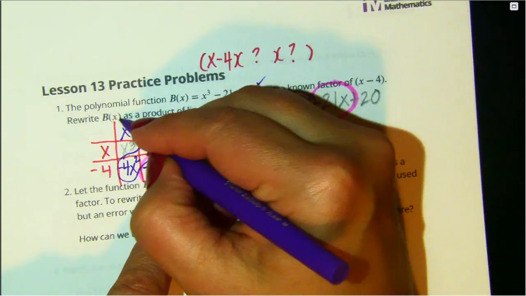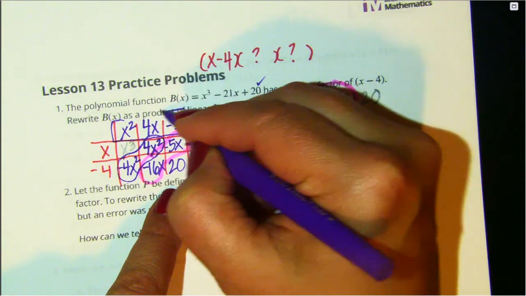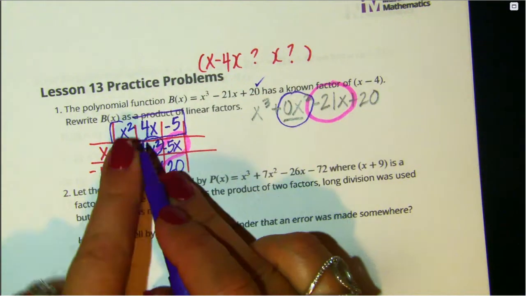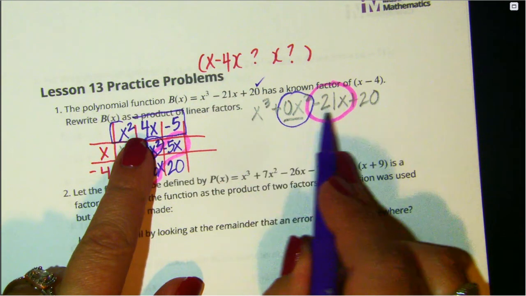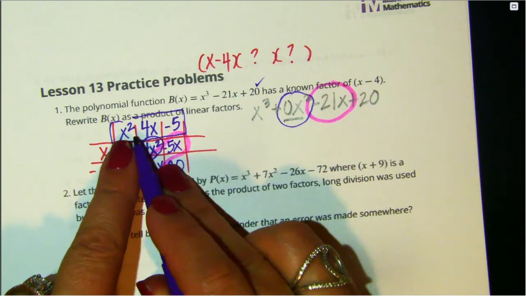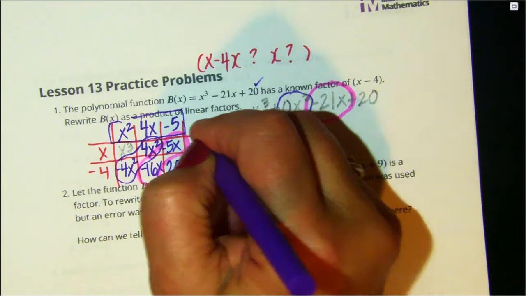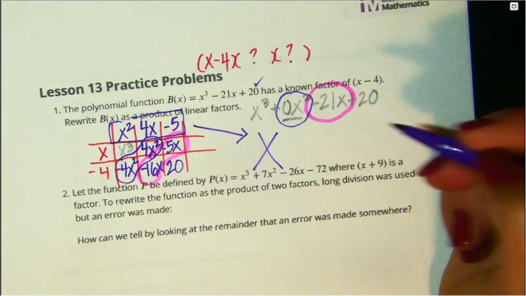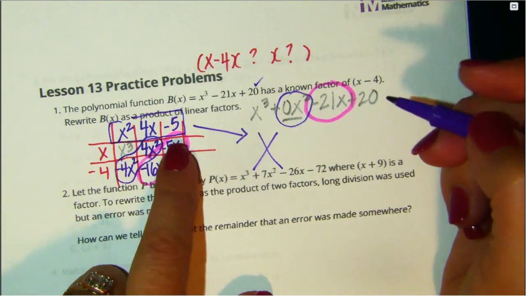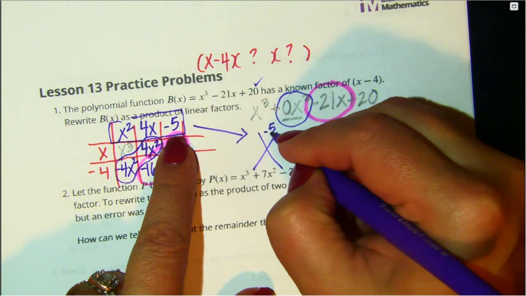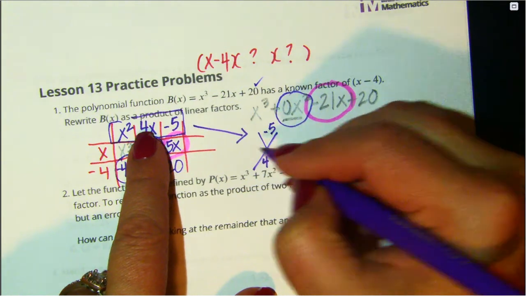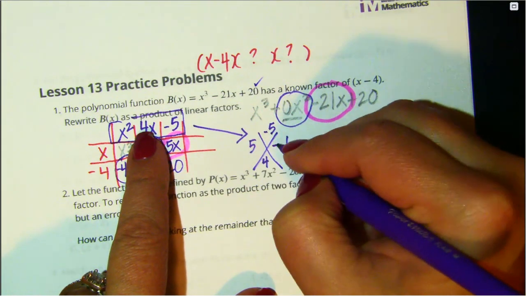So now I know this right here is correct. That means x minus 4 times that makes this third degree. But that's still x to the second power. I need them written as linear. Well, we know how to break this down into a pair of linears. I do my puzzle. What two numbers multiply to negative 5 but add to 4? 5 and negative 1.